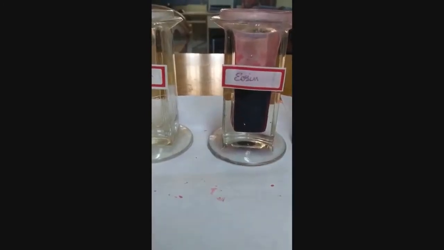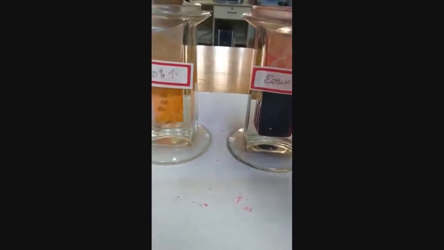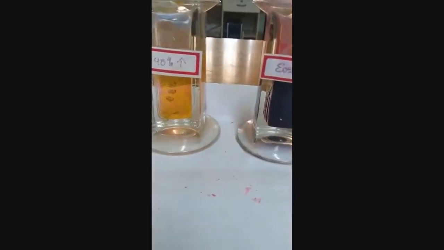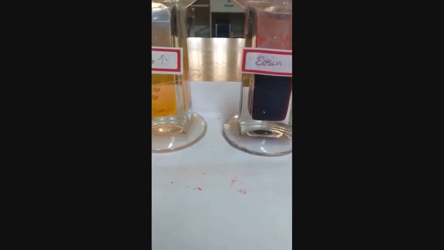After about 5 minutes, remove the slide from eosin and dip it in 90% alcohol for about 2 minutes. This is to remove the excess stain. The process of staining a tissue with 2 different stains, that is a nuclear stain and a cytoplasmic stain, is called as double staining.